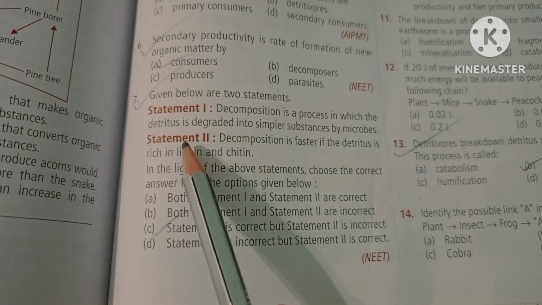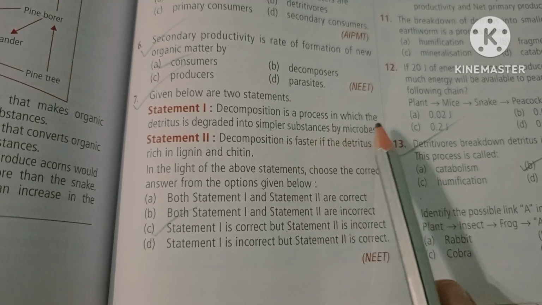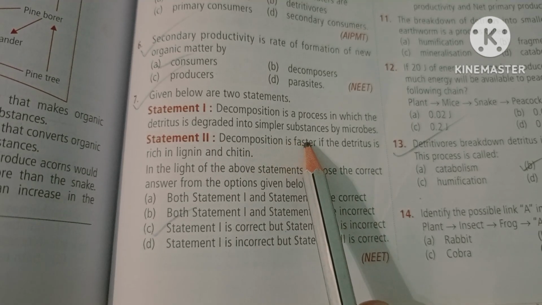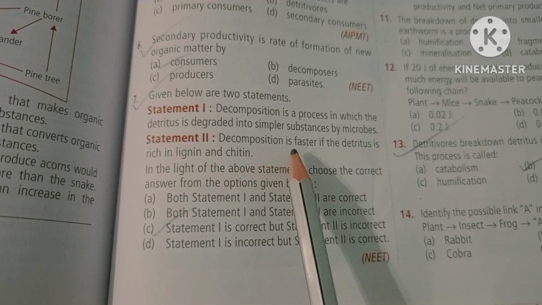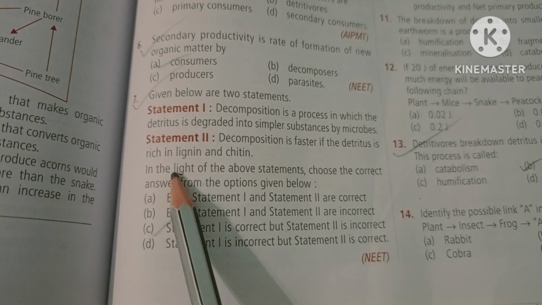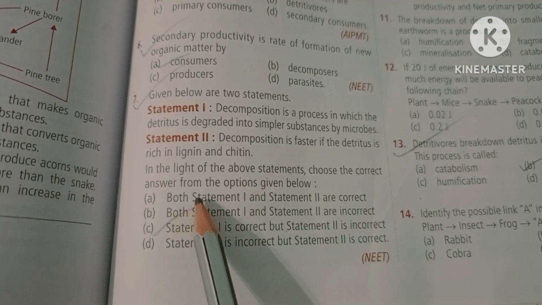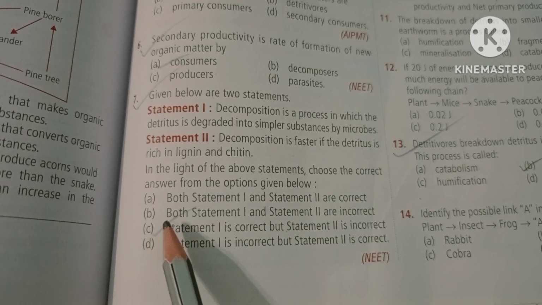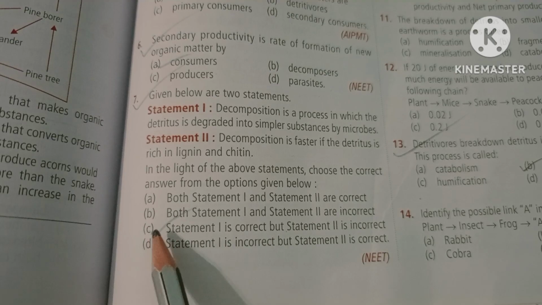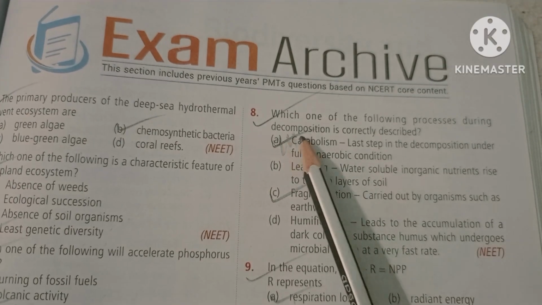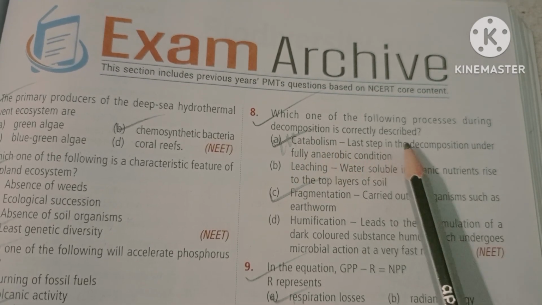Given below are two statements. Statement 1: Decomposition is a process in which the detritus is degraded into simpler substances by microbes. Statement 2: Decomposition is faster if the detritus is rich in lignin and chitin. In the light of the above statements, choose the correct answer from the options given below. A. Both statement 1 and statement 2 are correct. B. Both statement 1 and statement 2 are incorrect. C. Statement 1 is correct but statement 2 is incorrect. D. Statement 1 is incorrect but statement 2 is correct. Right answer C.